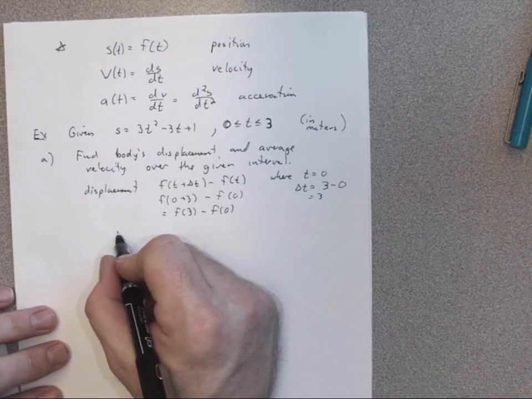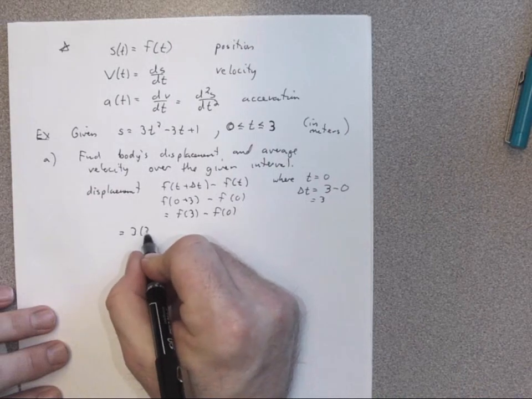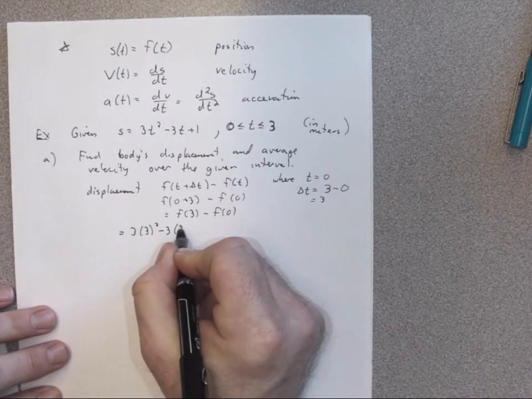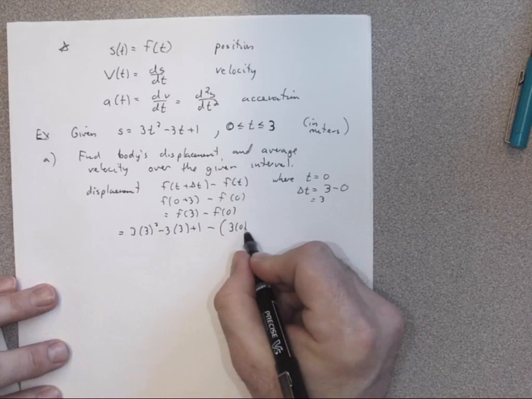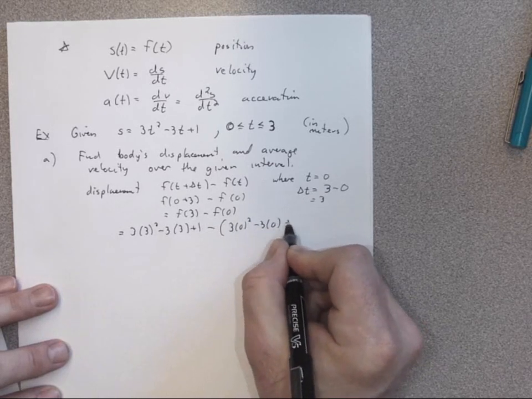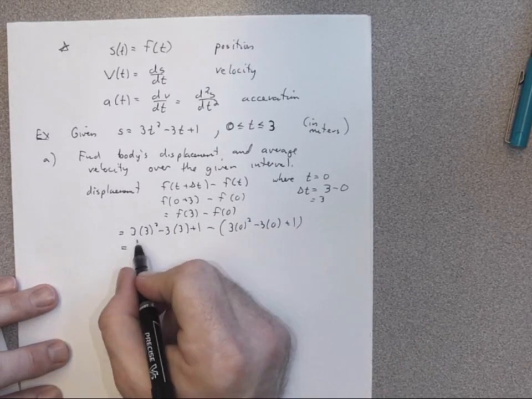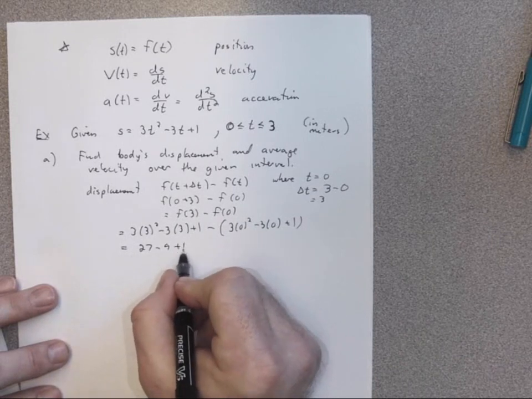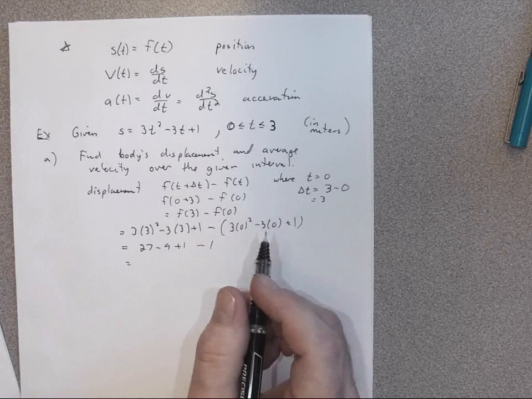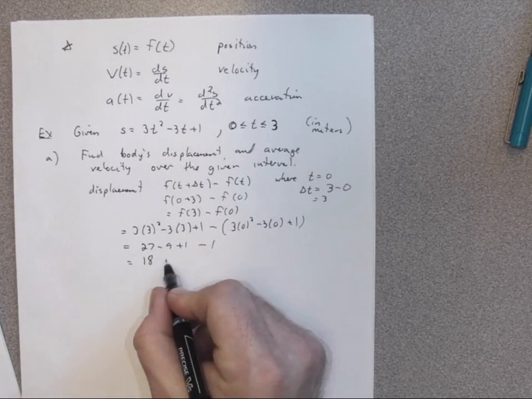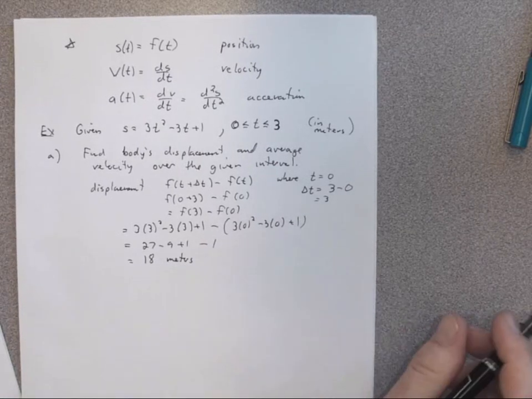So f of 3 is going to be 3 times 3 squared minus 3 times 3 plus 1, minus, when I plug in f of 0, 3 times 0 squared minus 3 times 0 plus 1. So 27 minus 9 plus 1 minus 1. So I get 18 meters. It's moved 18 meters.